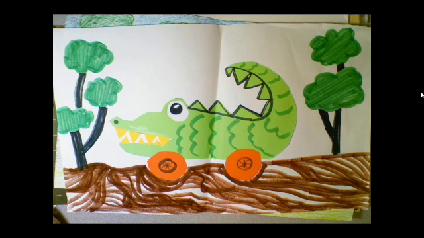My alligator car, I cut the green paper for the body. I cut the yellow triangles for the teeth, the orange circles for the wheels, and a white circle for the eye, which I added black with a marker. The background, I used marker to color.